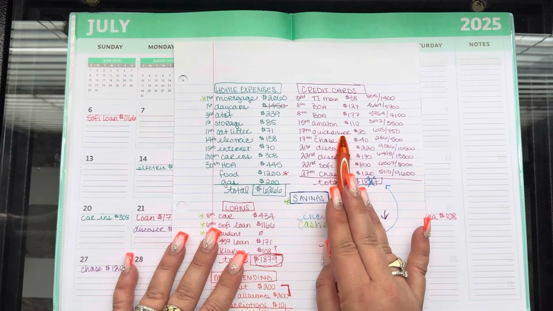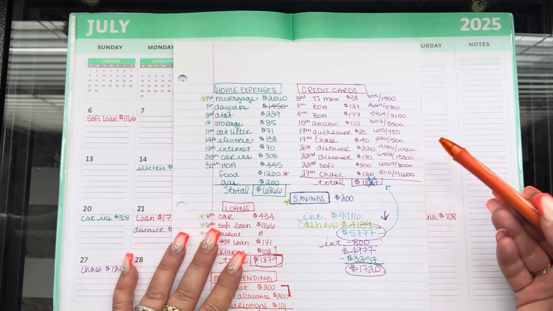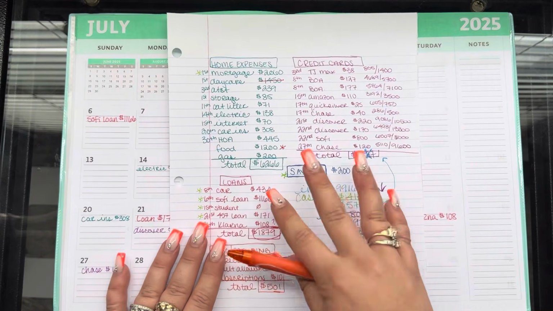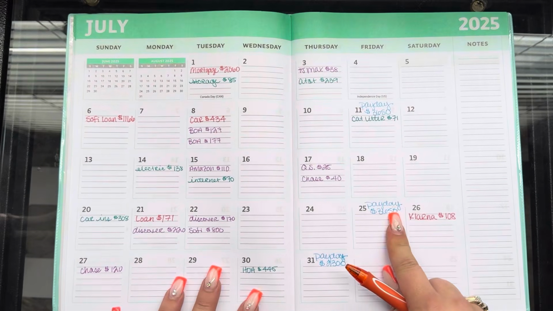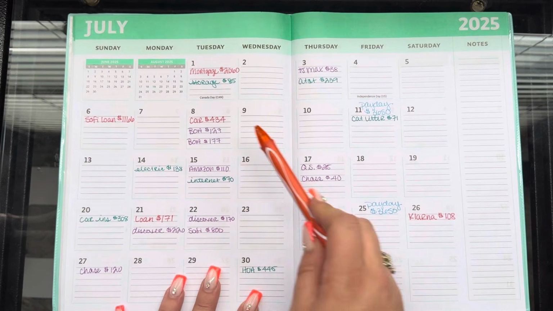You can plan on paper, but to me it's easier to see it in the planner because of the dates. So I do a monthly budget either on paper or in a spreadsheet, but then I also use the planner to budget each paycheck. Okay, so here we have all of her cash expenses listed in red.